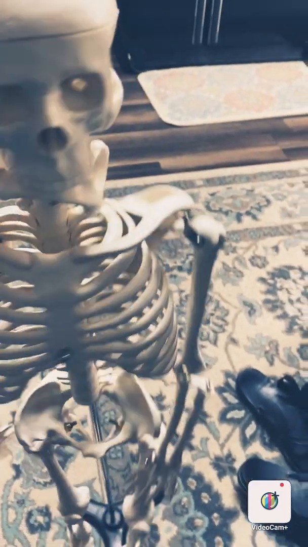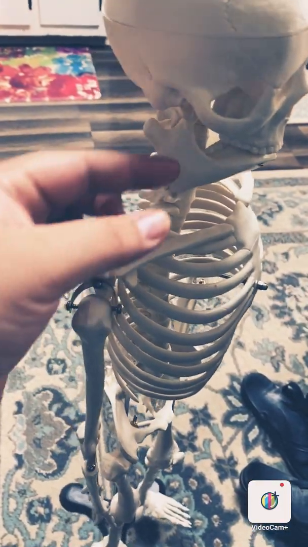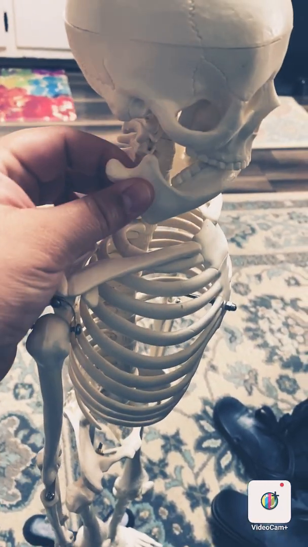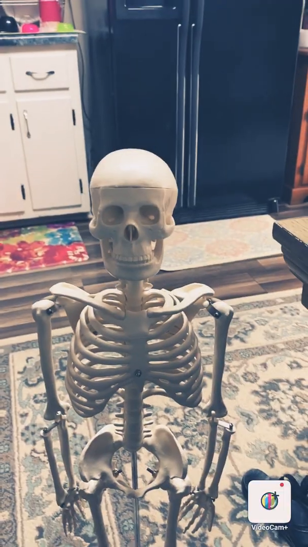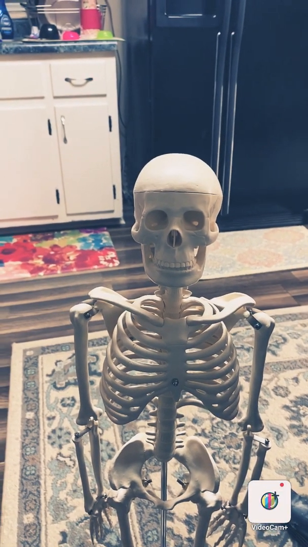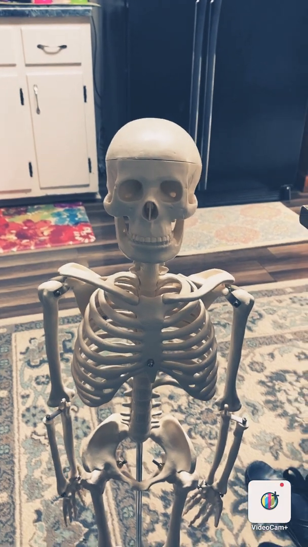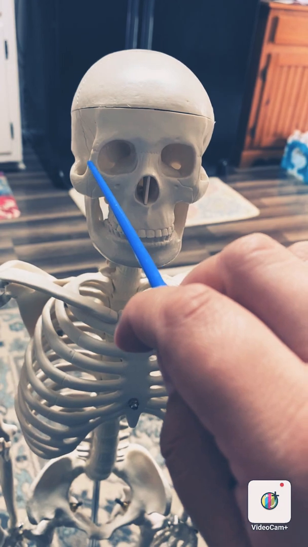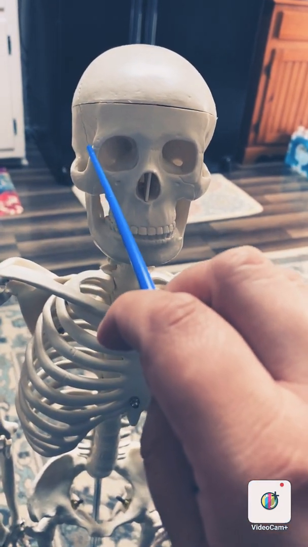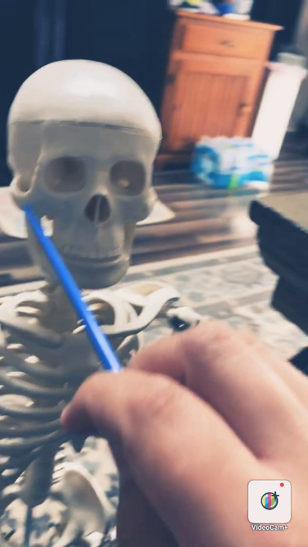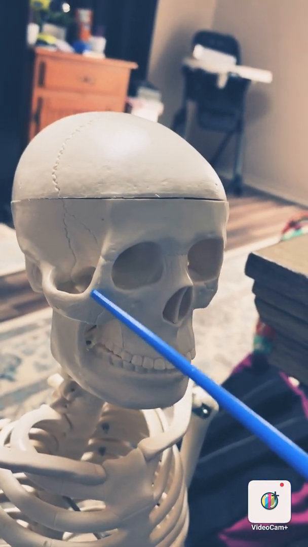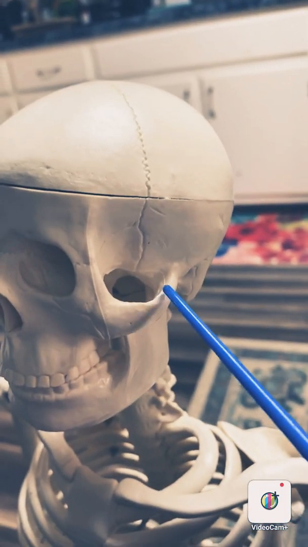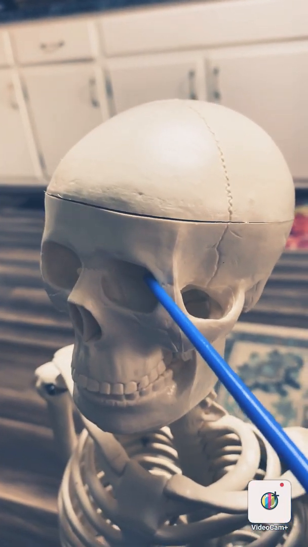I will turn him so you can see. Here's the other one. Right here. I'll pull it out so you can see really quick. Right there. So the zygomatic bones, I'm so sorry for the mispronunciation of it, are located on both sides, the left and the right of the skull, which are located right here. I will zoom in just a little bit. Right here. And on the left side, you have the same bone.